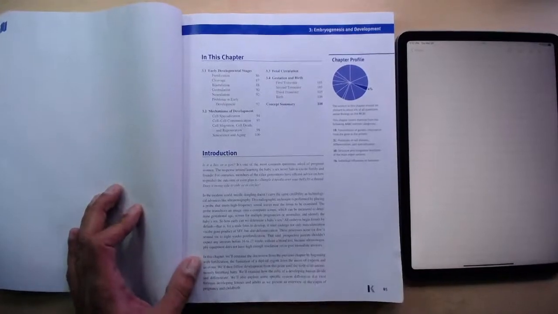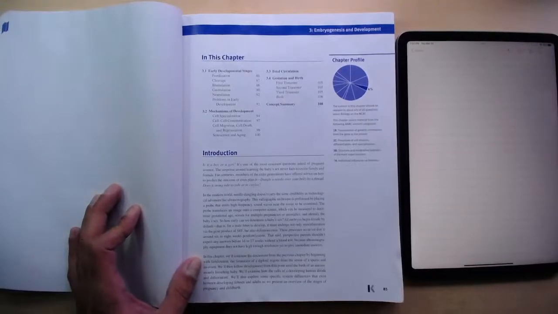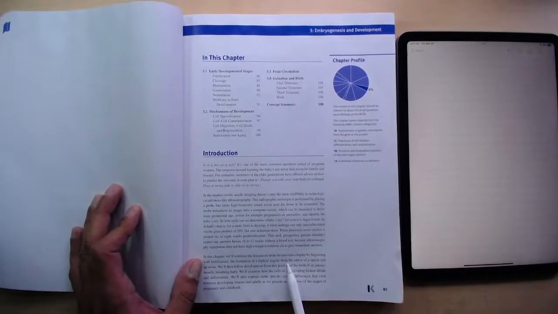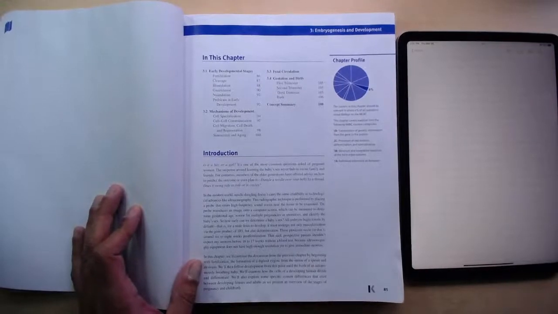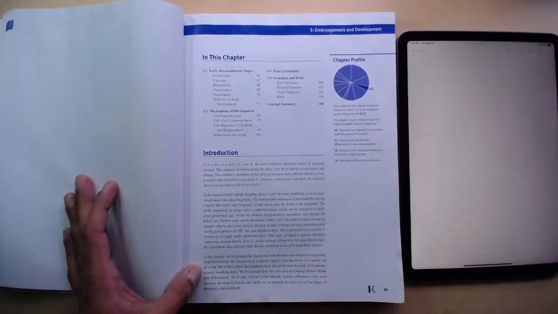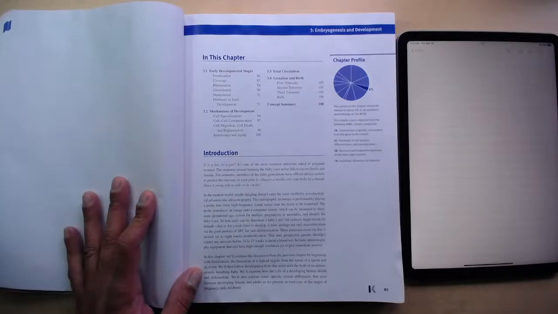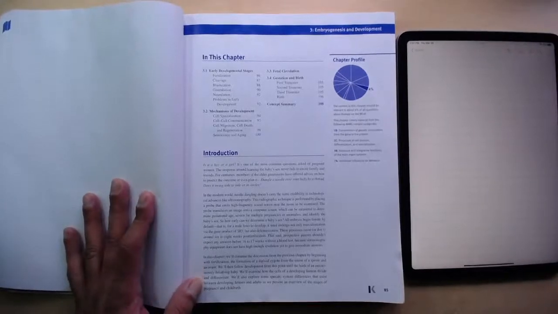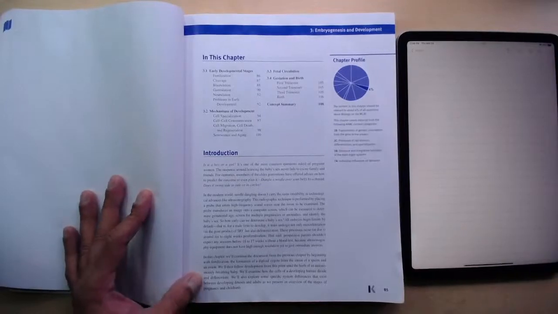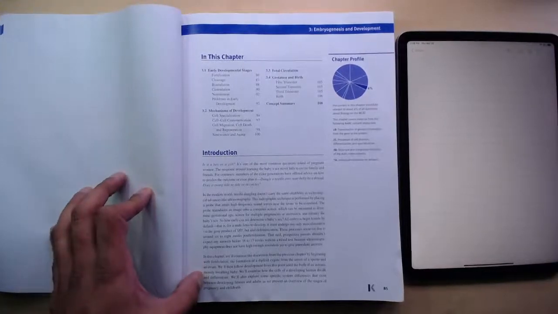In this chapter, we'll continue the discussion from the previous chapter by beginning with fertilization, the formation of a diploid zygote from the union of a sperm and an ovum. We'll then follow development from this point until the birth of an autonomously breathing baby. We'll examine how the cells of a developing human divide and differentiate. We'll also explore some specific system differences that exist between developing fetuses and adults as we present an overview of the stages of pregnancy and birth.